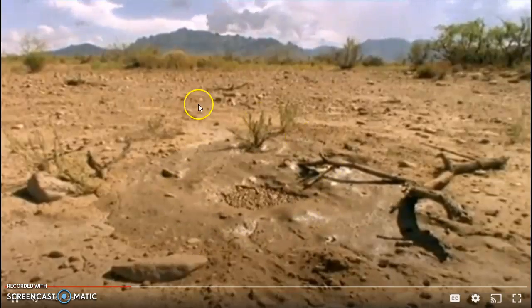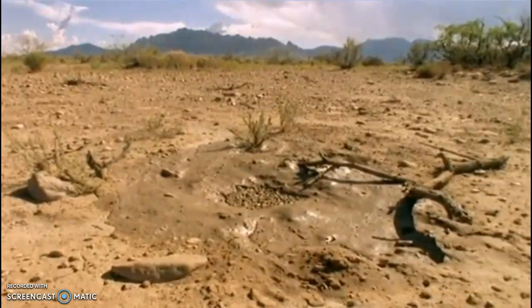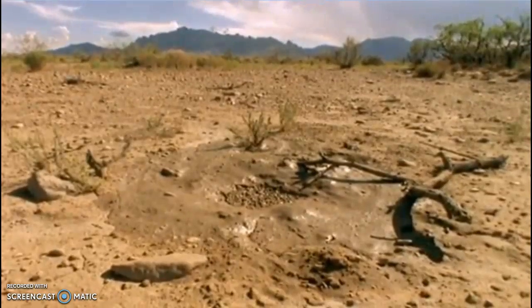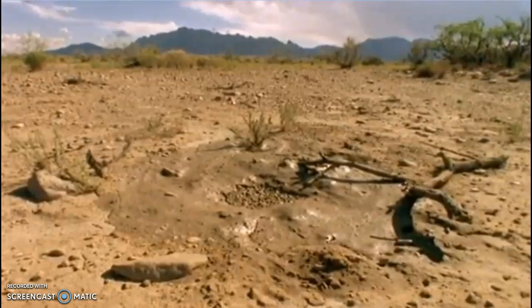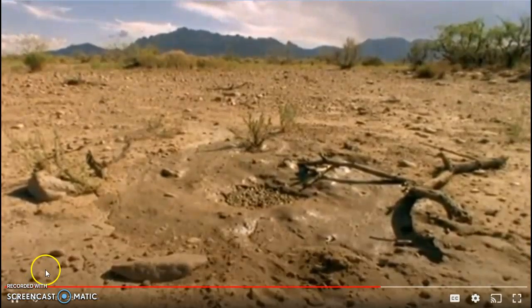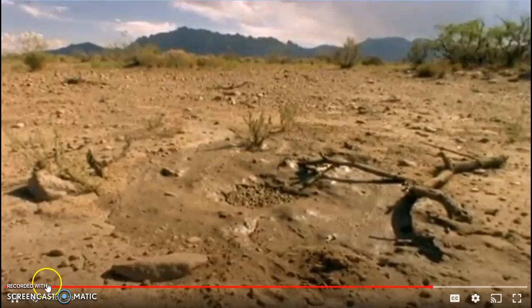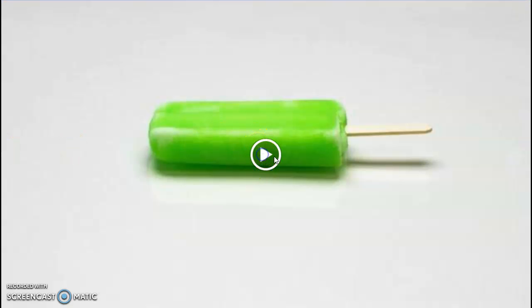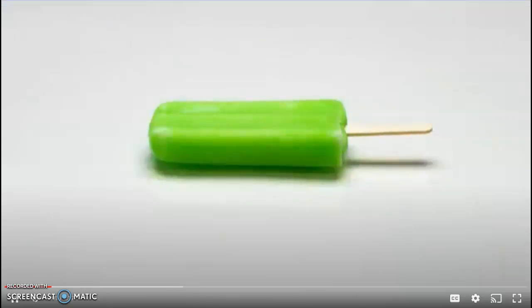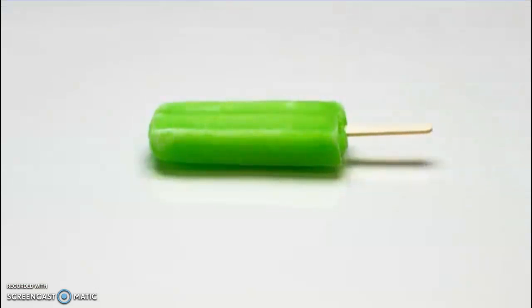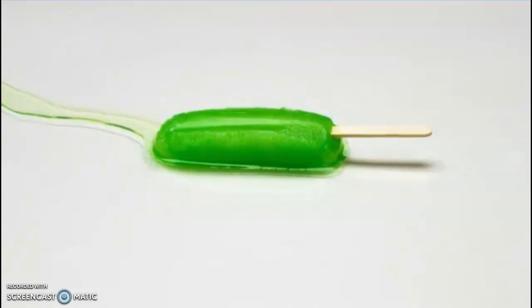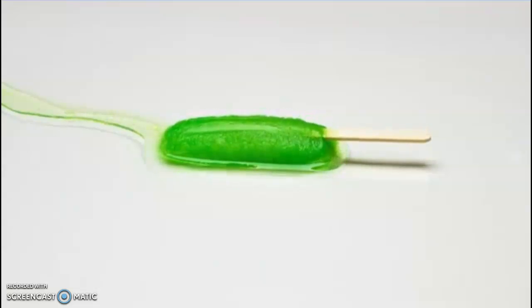Make sure you notice what's happening here. Okay, here's our next video. Now make sure as you're watching these videos, you're thinking about phase changes. What's really happening here?